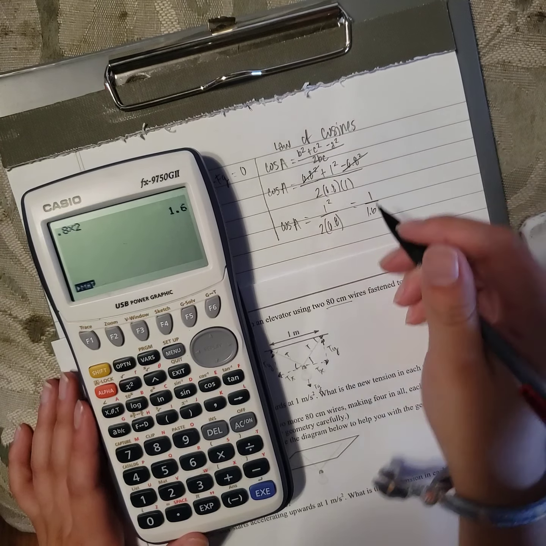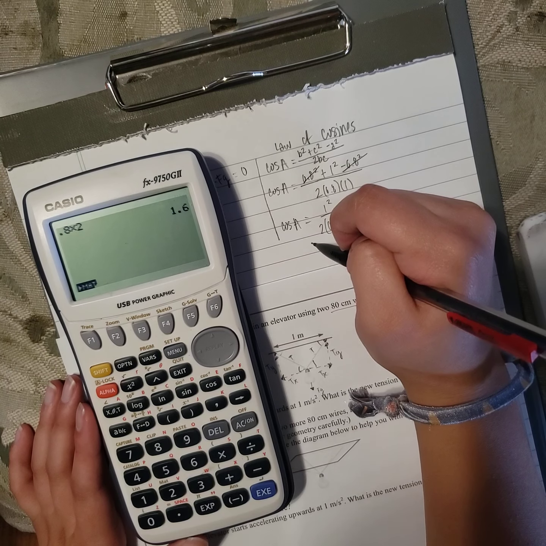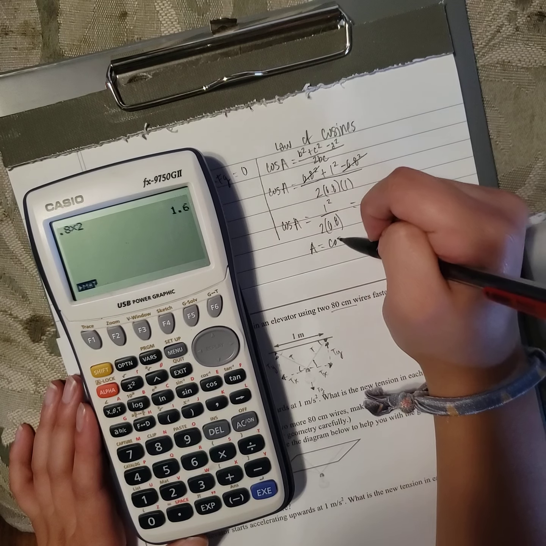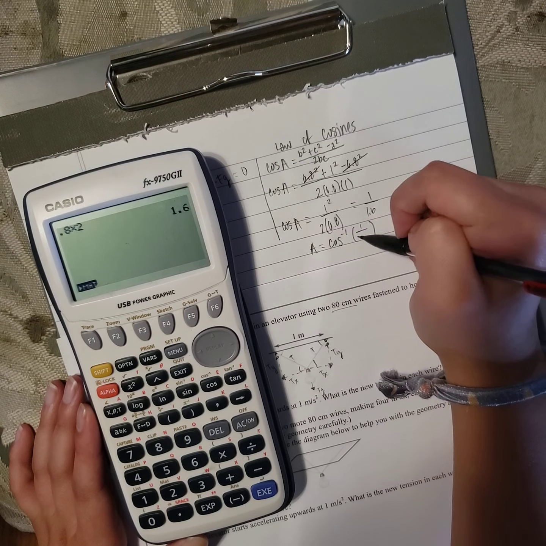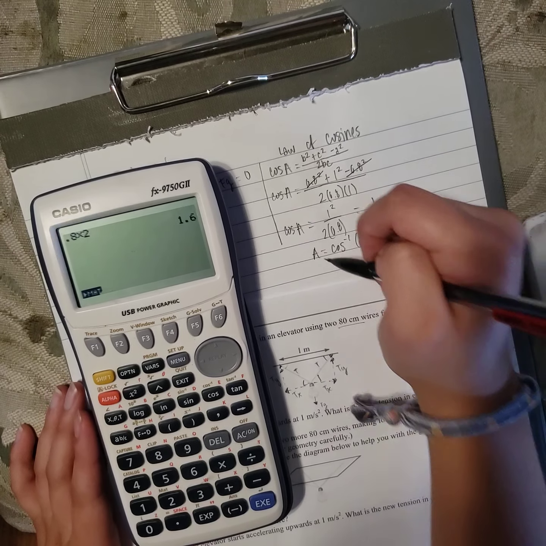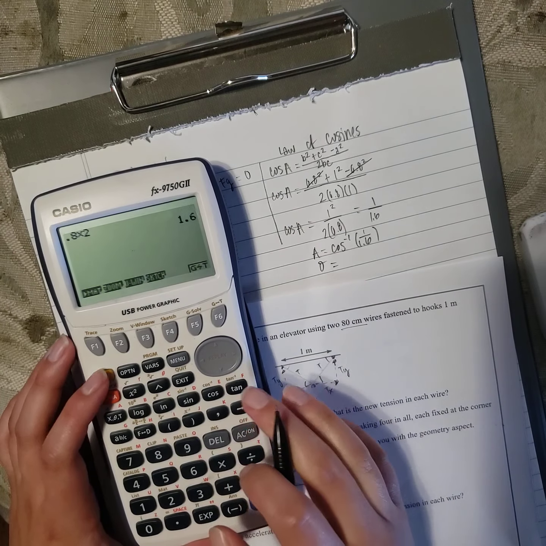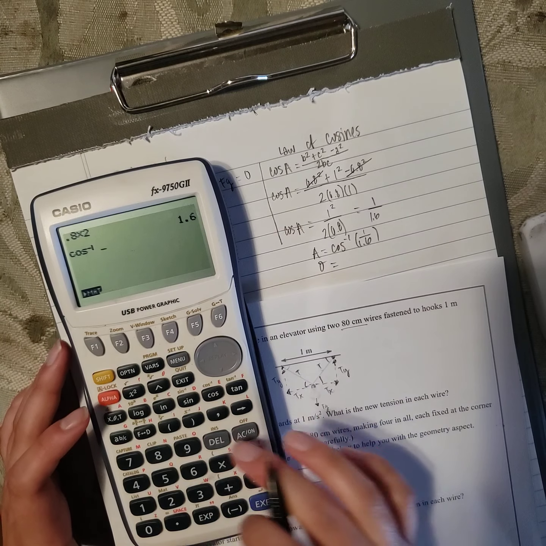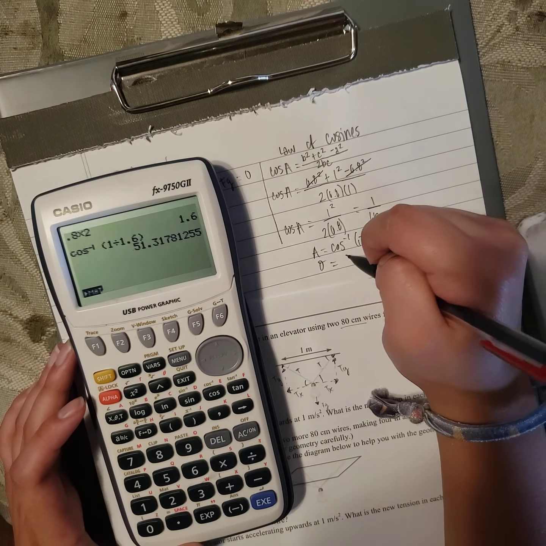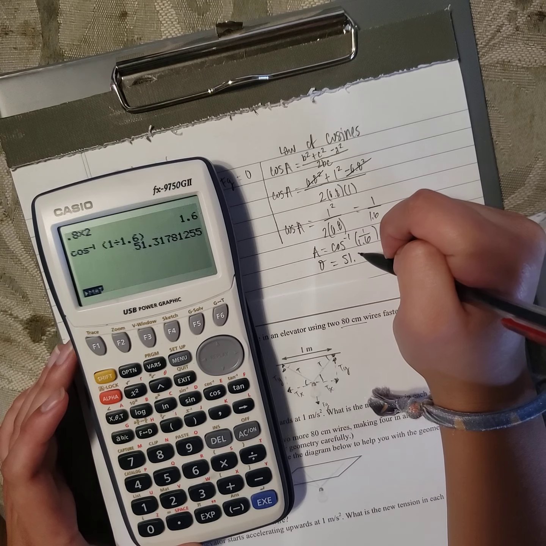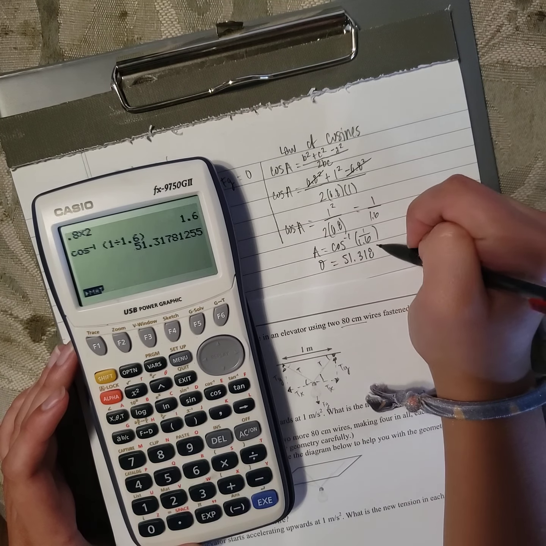So then you would have to take the inverse cosine. So you get A equals cos inverse of 1 over 1.6. So our theta is equal to 51.318 degrees.